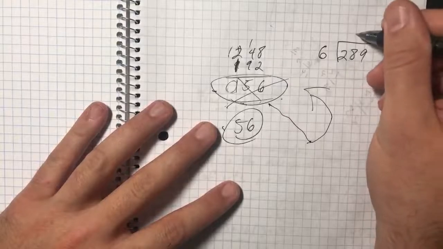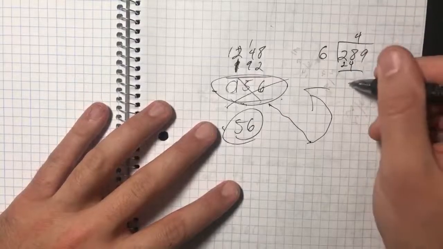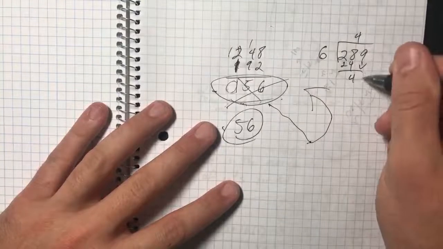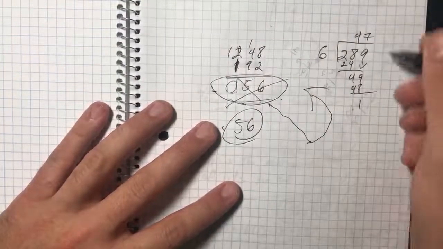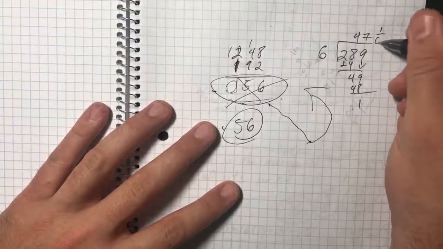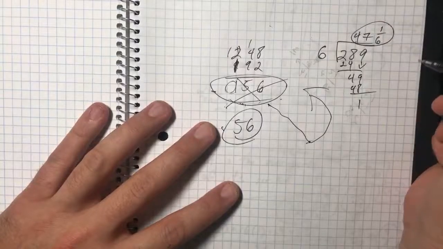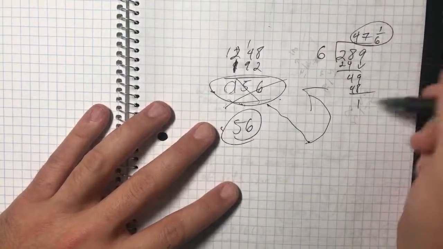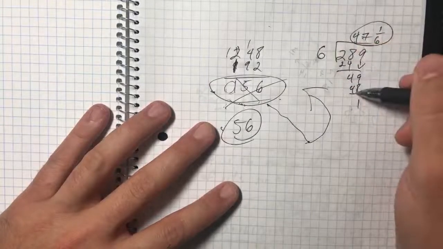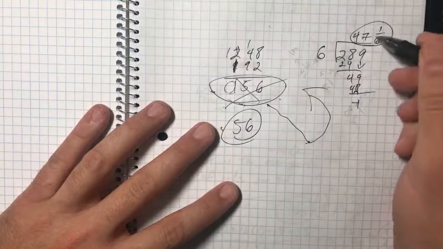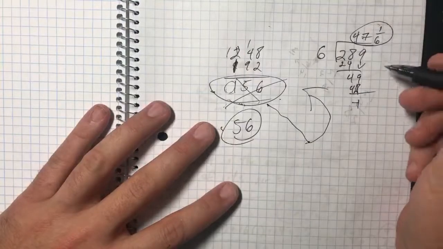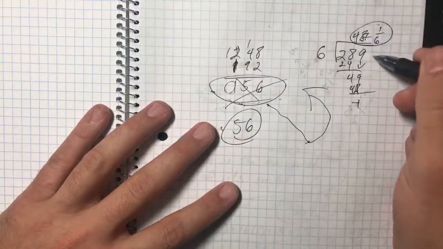this would be 4 and 24. And this would be 49, and that's 7, and that's 48, and that's 1, remainder of 1. So this would be your answer, right? Like that looks good, right? But it's actually incorrect, because 7 times 6 is not 48, it's actually 42, so you'd have a remainder of 7. And you wouldn't quite be done yet, right? You'd actually have to put an 8 in here.